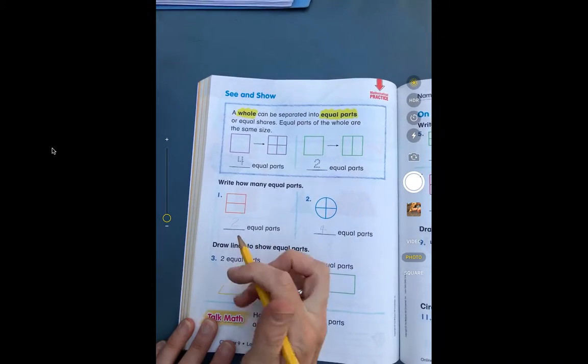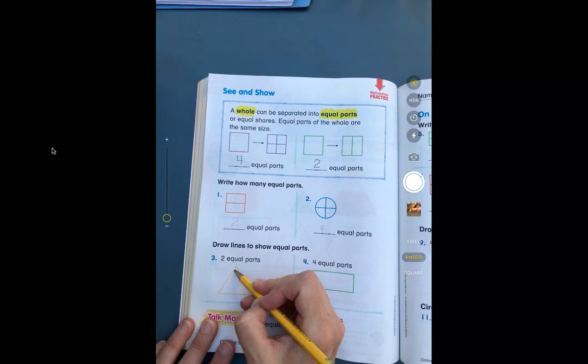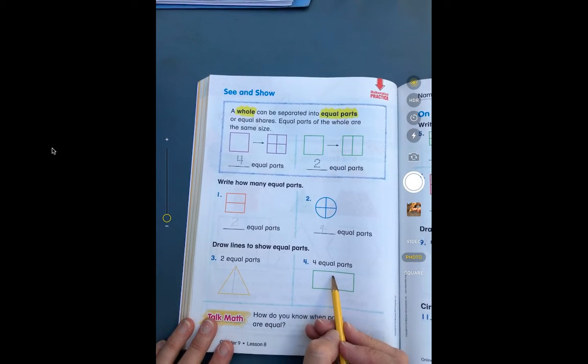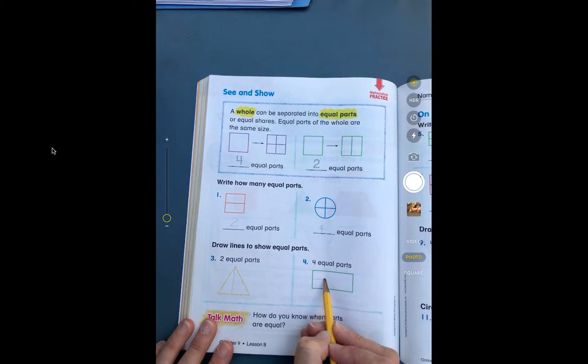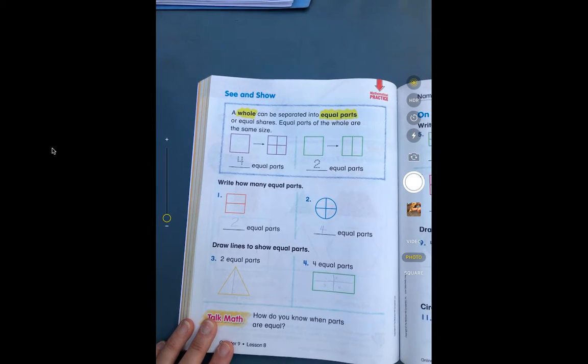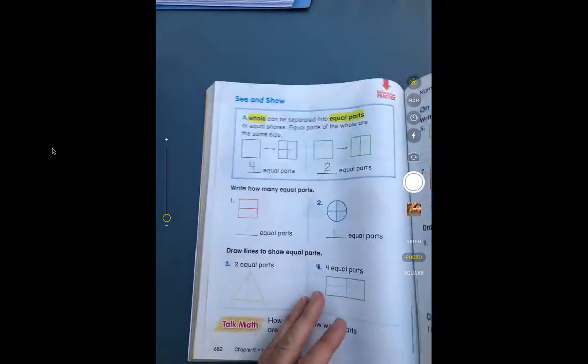What would be a way that I could fix that? Correct. I could draw it the best I could down the center. How could I do this into 4 equal parts? I could divide it in half, then in half again, or I could draw 4 parts, but they must be equal. 1, 2, 3, 4. How do you know when parts are equal? We know because they're exactly the same. All right, moving on to on your own.